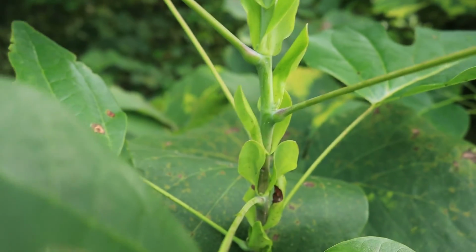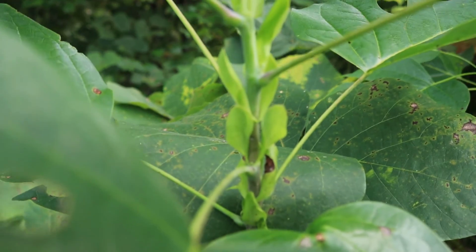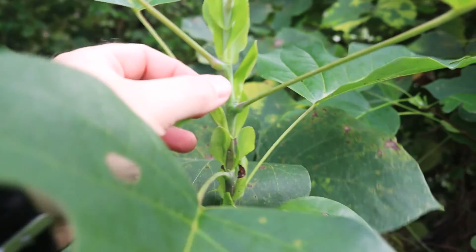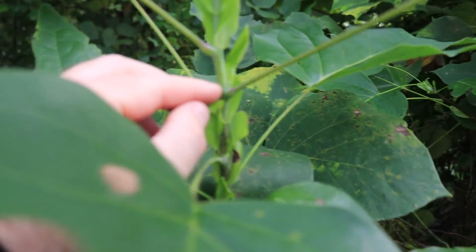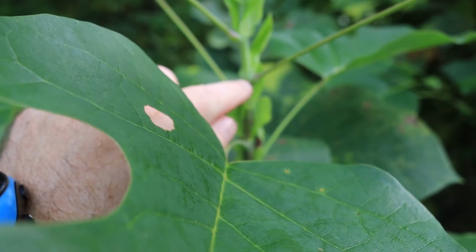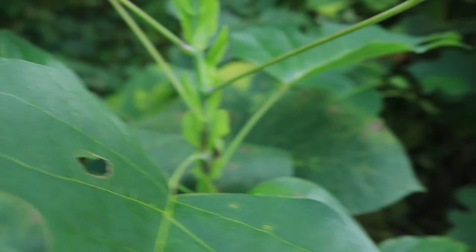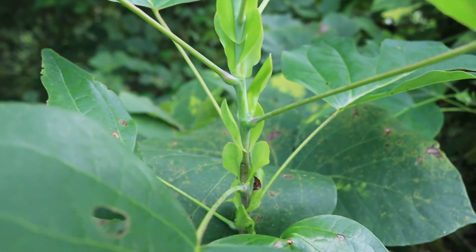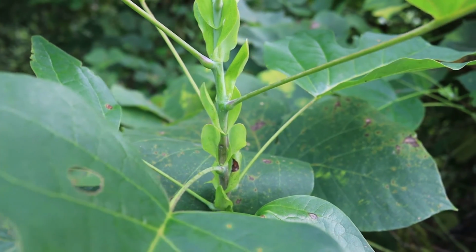So with sycamore, the stipule completely encircles the stem. With poplar, it doesn't completely encircle the stem. You have two instead of one, and they're on either side of the stem. So that's one way to identify tulip poplar, particularly in the wintertime, is by its stipule scars.